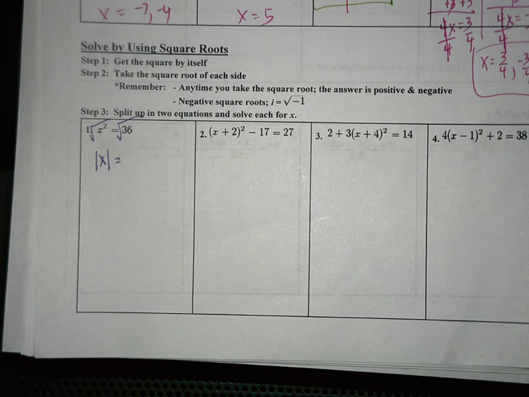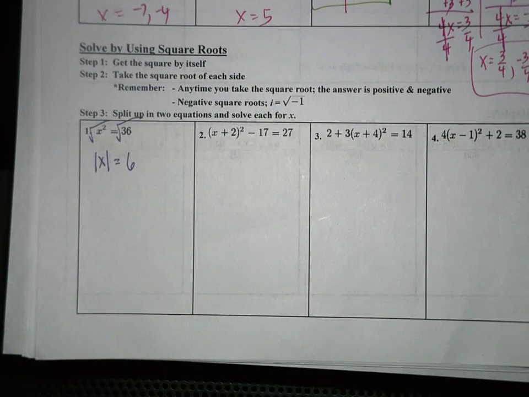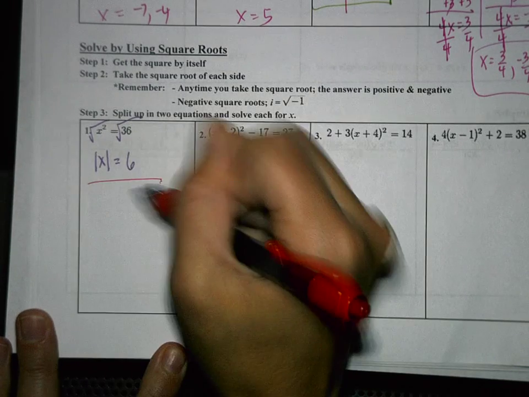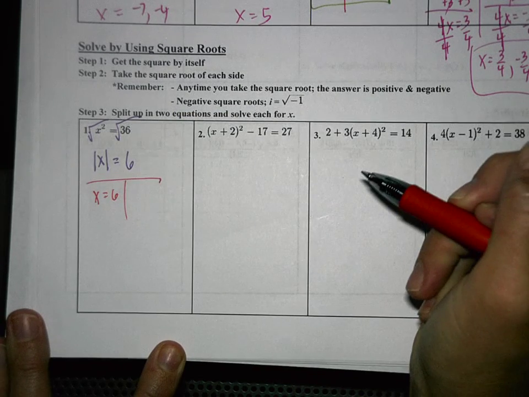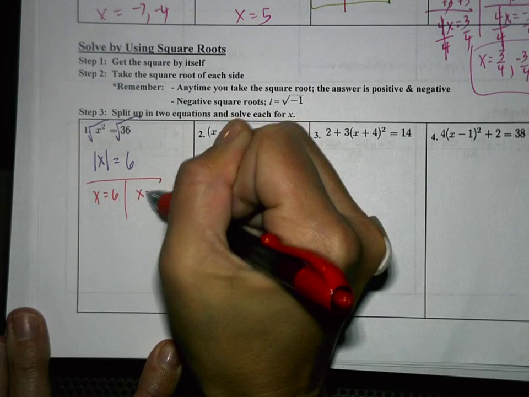And some of you might have learned this a little differently, but in the long run, this is going to help you out with what we're doing in class. And then what is the square root of 36? 6. So at this point, do you see how the absolute value is by itself? So we would set up two equations, and we would get x equals 6, and what would the other one be? Very good.